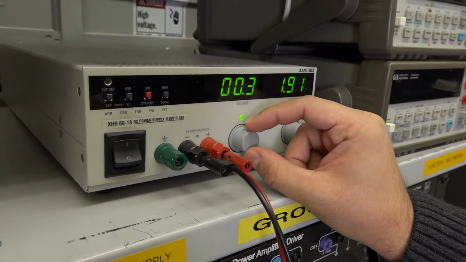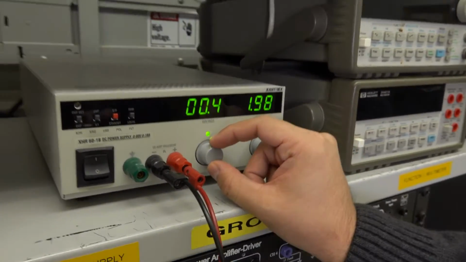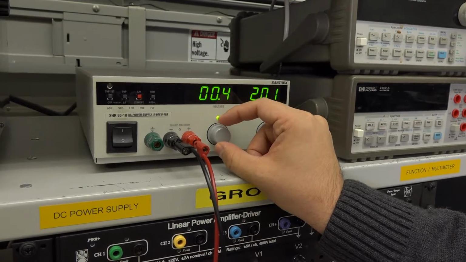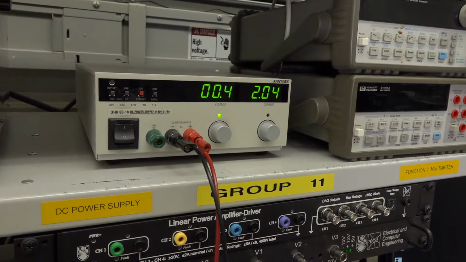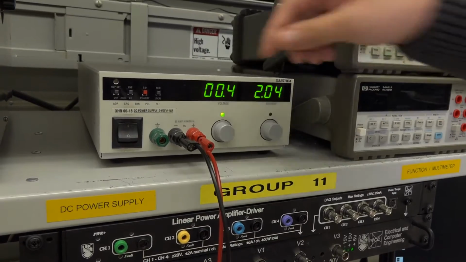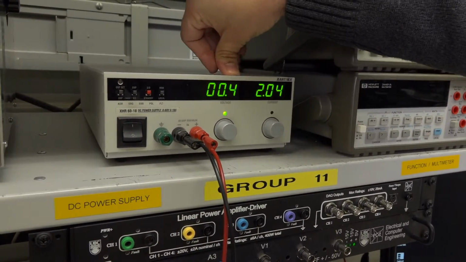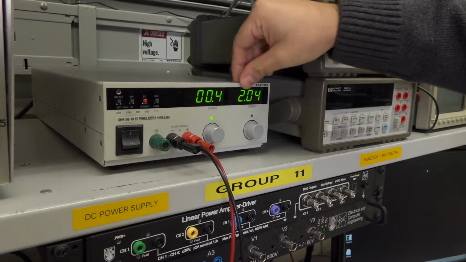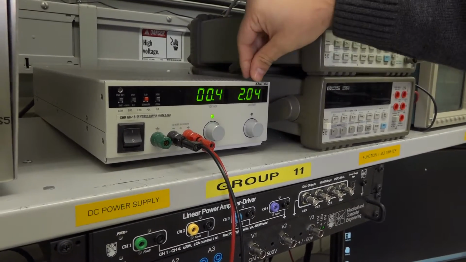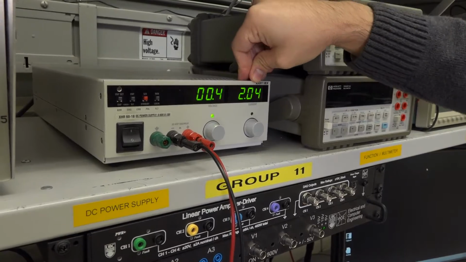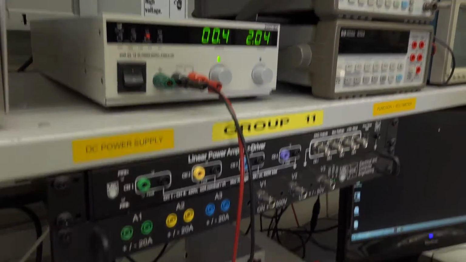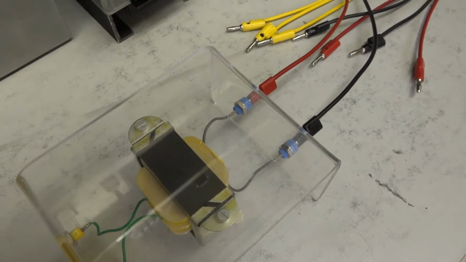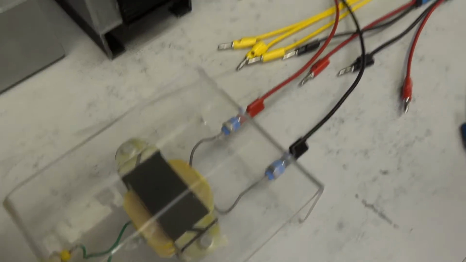By using this knob, I can increase the voltage that is being applied to the transformer. You see that I have nearly 0.4 volts applied to the transformer, but this small amount of voltage is giving me nearly 2 amps. That means that the resistance of the transformer windings is relatively low, and you need to be careful when you're doing this test.